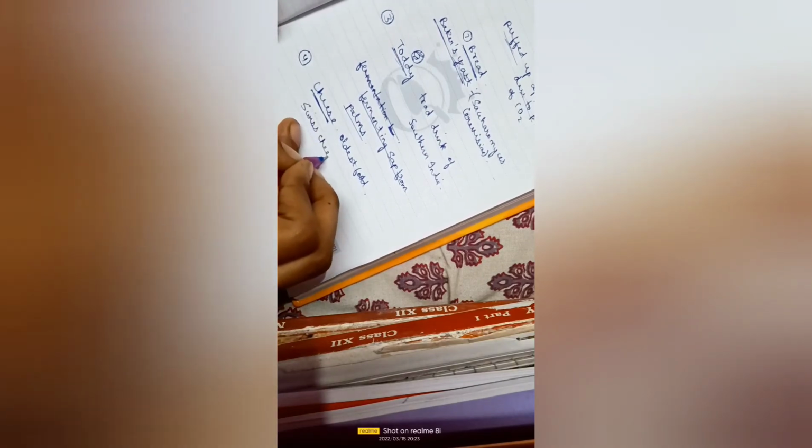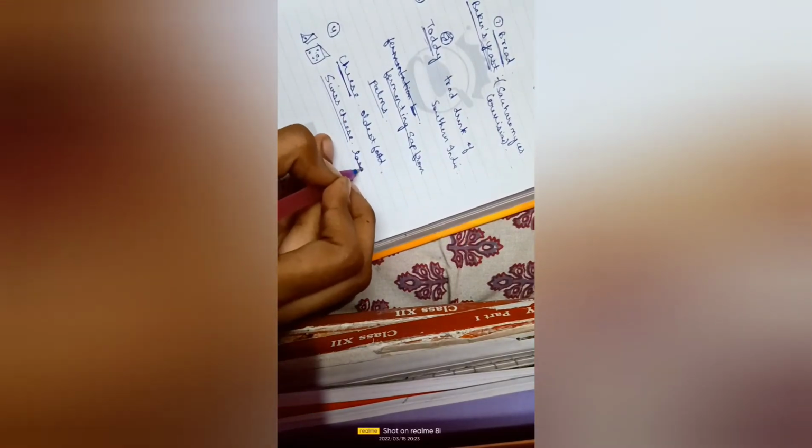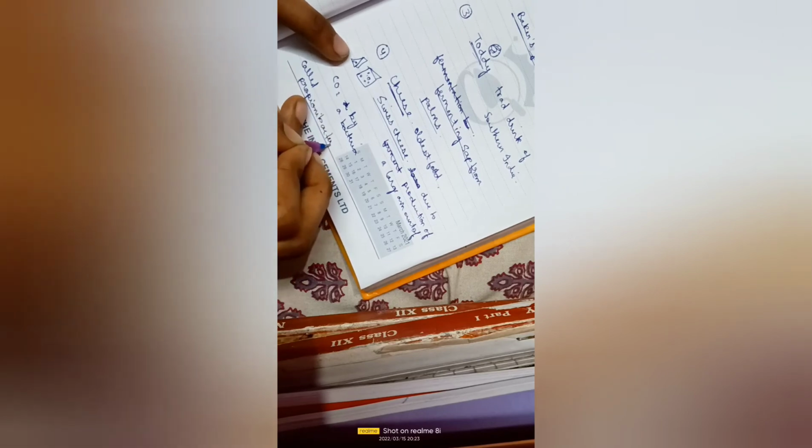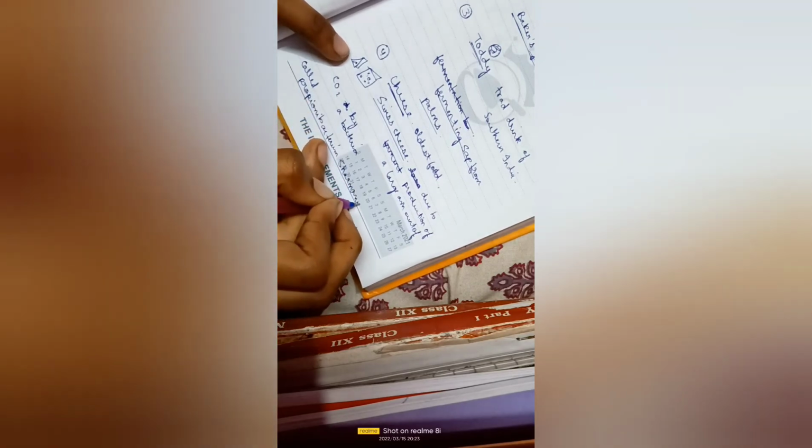First thing is Swiss cheese. Swiss cheese, you can understand it like the cheese in Tom and Jerry, you can see one triangle type. So Swiss cheese is due to the fermentation, or you can say production of a large amount of CO2 by a bacteria. The bacteria name is important. The bacteria called Propionibacterium shermani. So what happens in Swiss cheese? It is due to the production of a large amount of CO2 by a bacteria called Propionibacterium shermani.